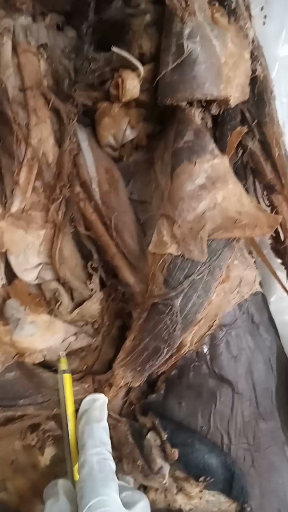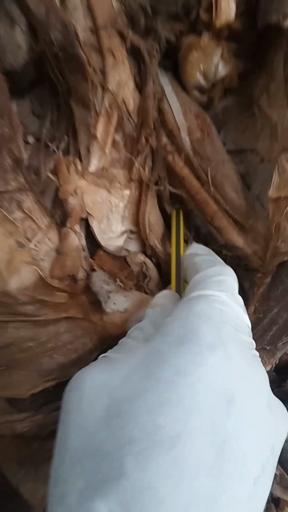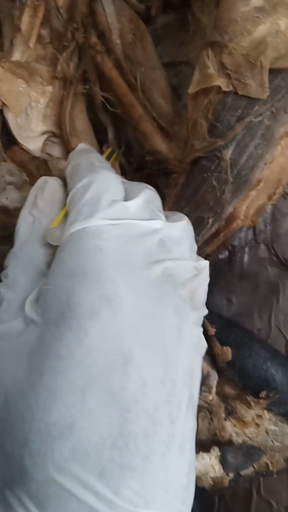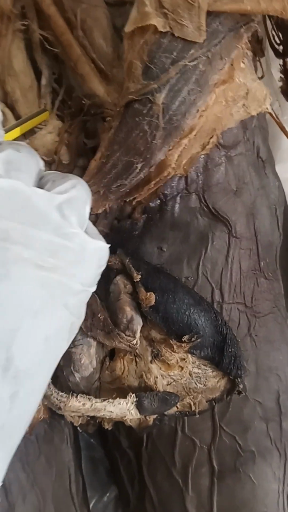The 4 branches of the posterior internal iliac artery are the iliolumbar artery on top, then the 2 lateral sacral arteries, followed by the superior gluteal artery.